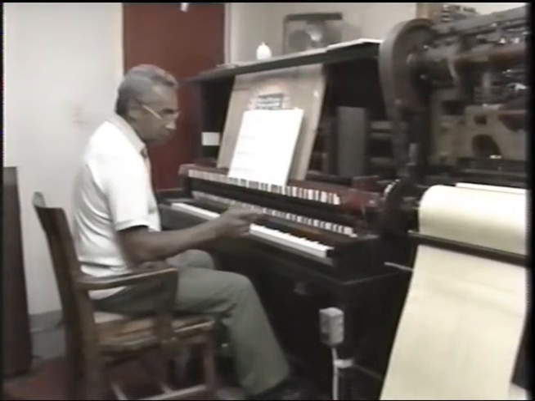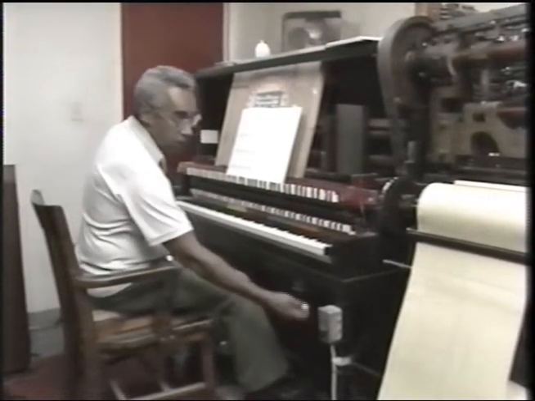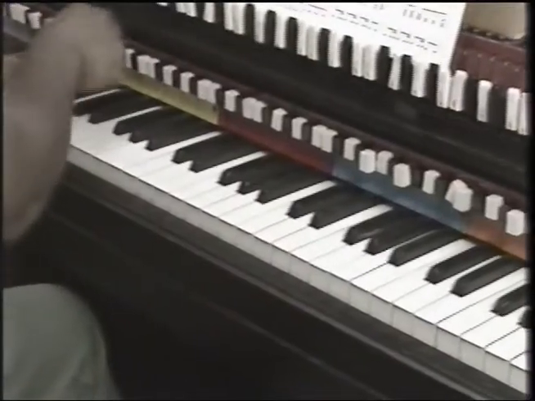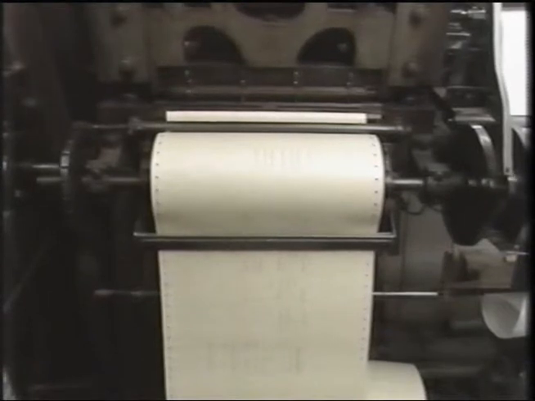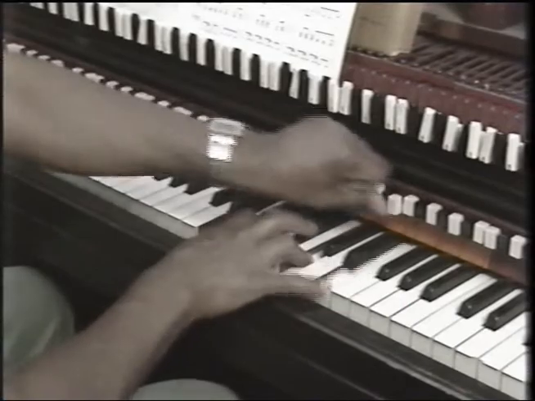So then what I do is I turn this machine on and show you how it operates. So what I do is I punch and count mentally. It's all done mathematically.